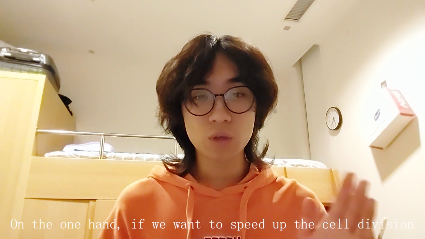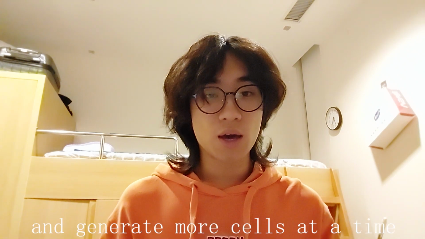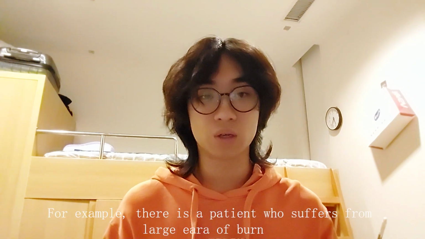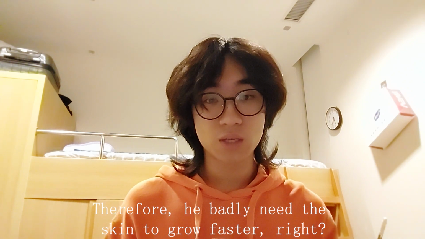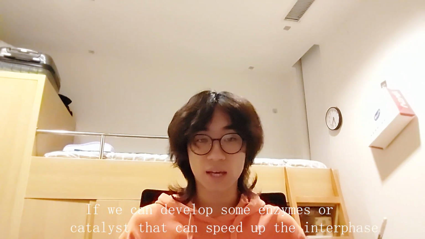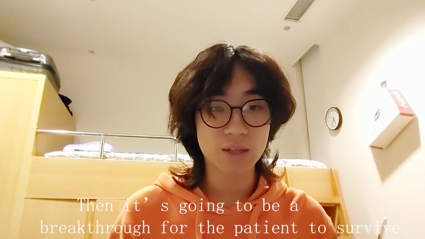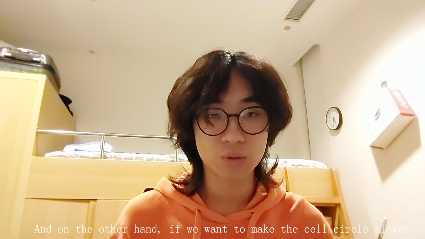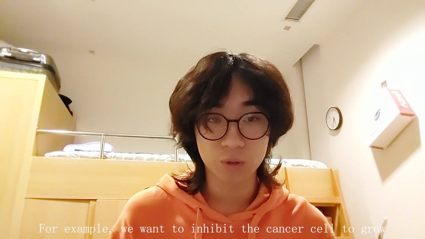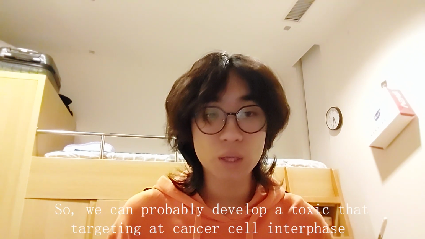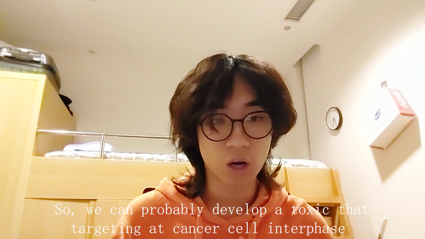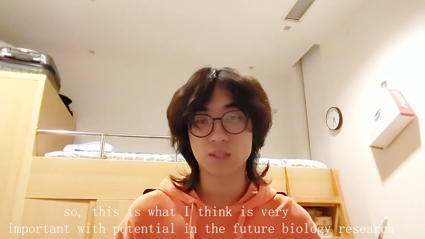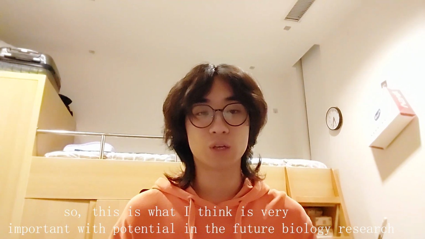On the one hand, if we want to speed up cell division and generate more cells at a time, for example, there is a patient who suffers from a large area of burn, therefore he badly needs the skin to grow faster, right? If we can develop some enzyme or catalyst that can speed up the interphase, then it's going to be a breakthrough for the patient to survive, right? On the other hand, if we want to make the cell cycle slower, for example, we want to inhibit cancer cells from growing, right? So we can probably develop a toxin targeting the cancer cell interphase, right? So this is what I think is very important, with potential in future biology research.